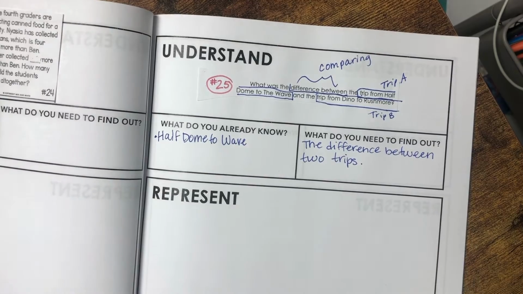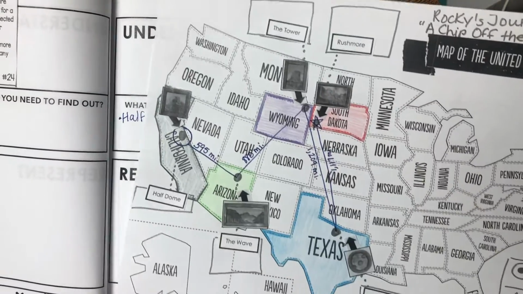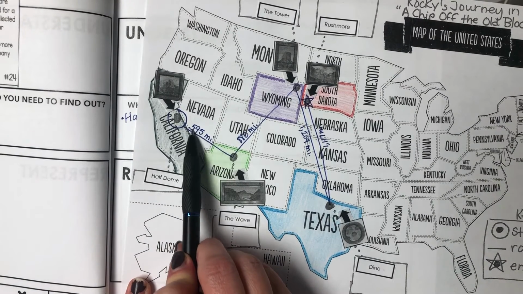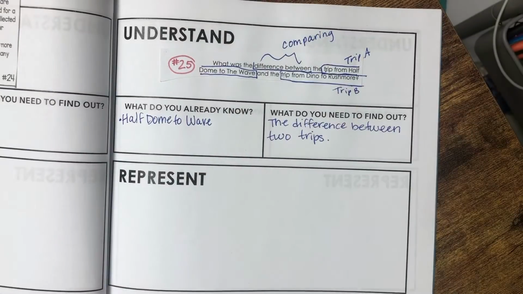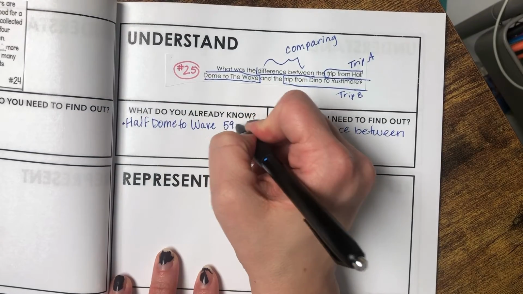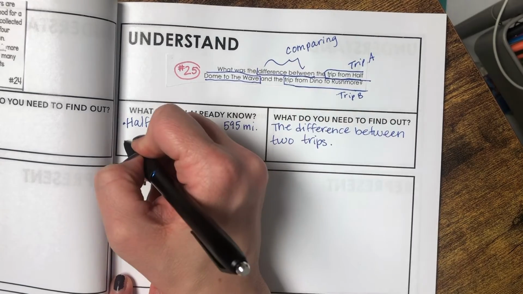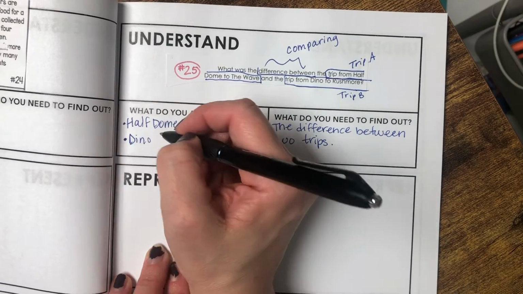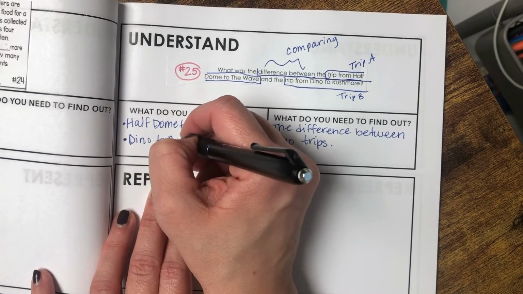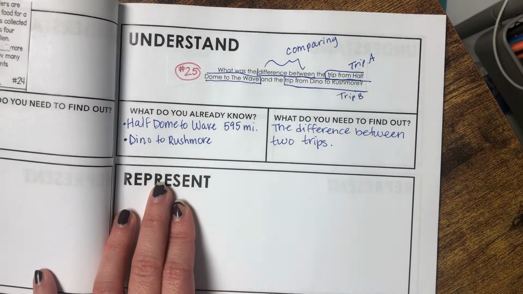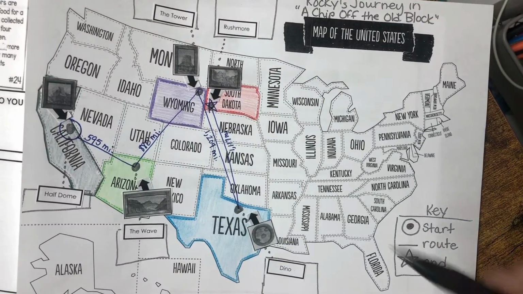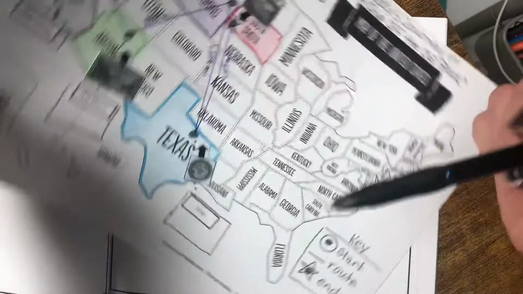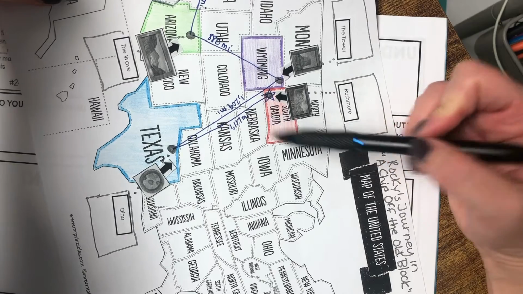was, let's take a look at our map. Here's Half Dome and the Wave, and we labeled it 595 miles. And then we want Dino to Rushmore. Let's look at our map. Here's Dino in Texas, and we're going all the way to South Dakota. We have 1,117 miles.